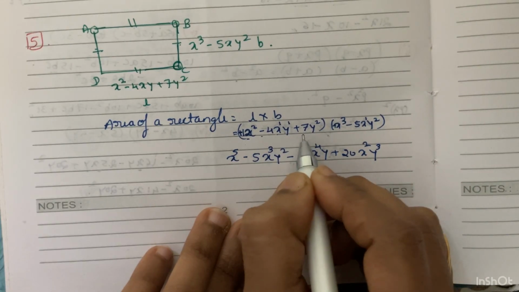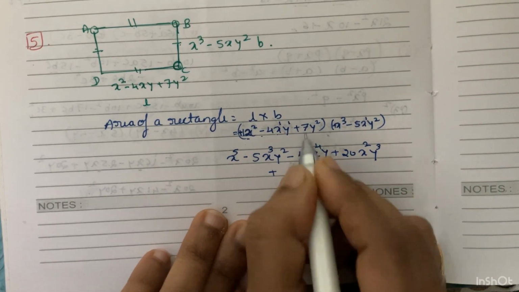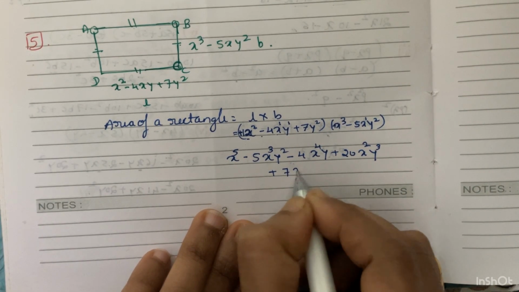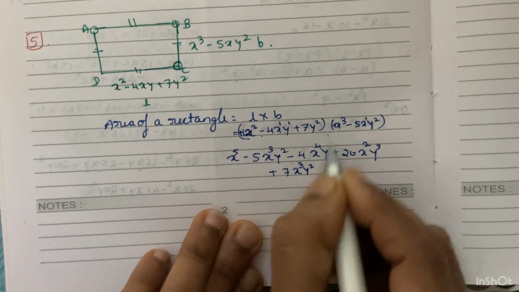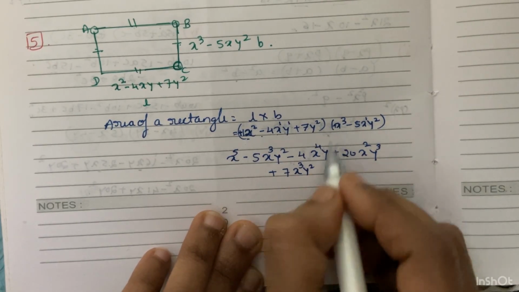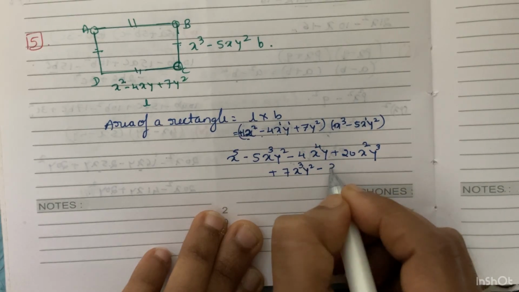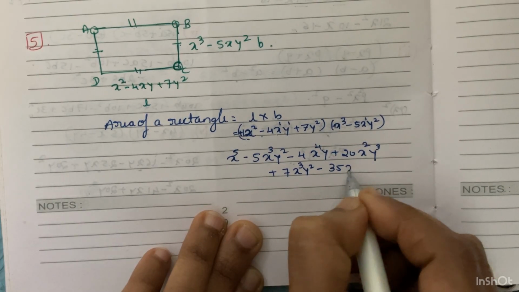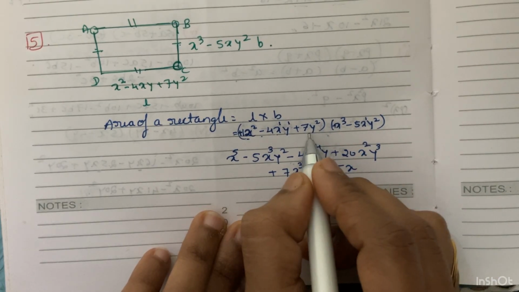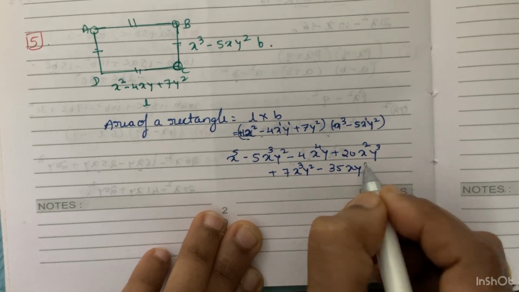Now I'll go to the last term: plus 7 into 1 is 7, and the variables will be x cube y square, here it is x cube, here it is y square. Plus into minus is minus, 7 fives are 35, and we have only x on this side, we don't have x on that side, and for y, 2 plus 2, that is 4 here.